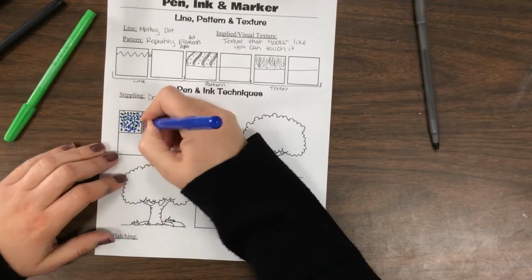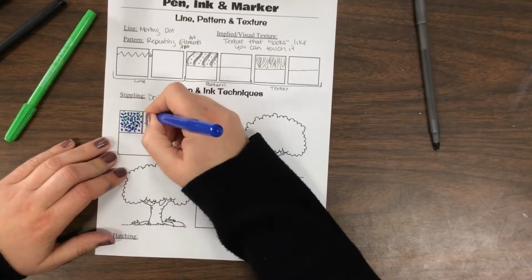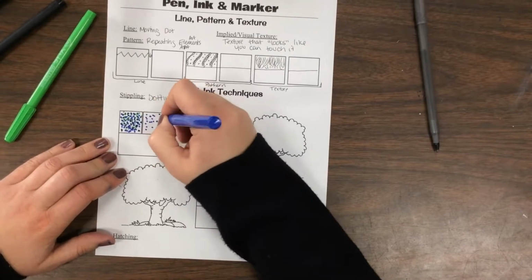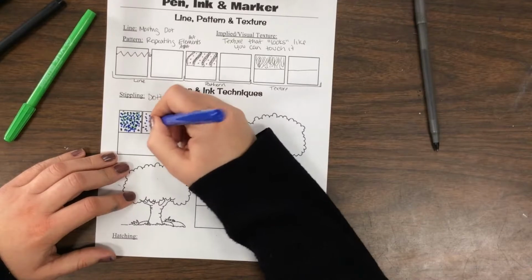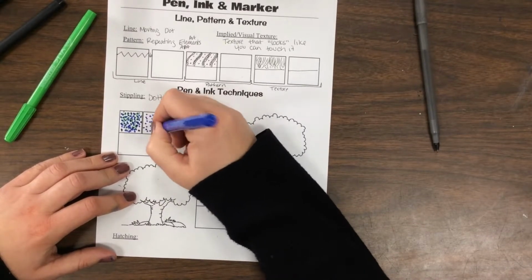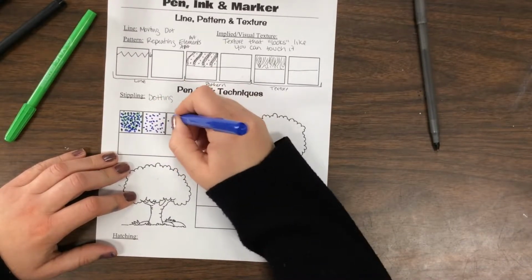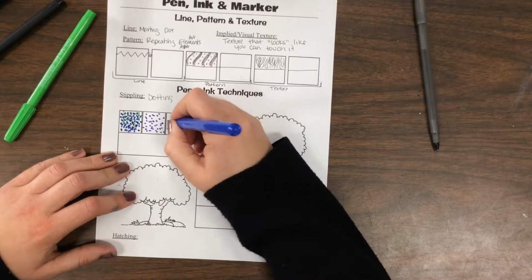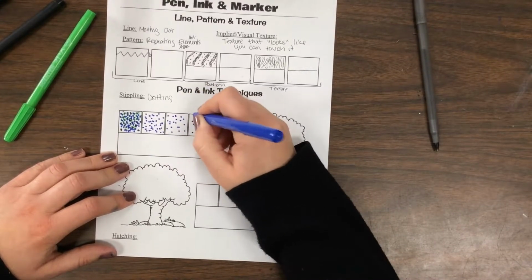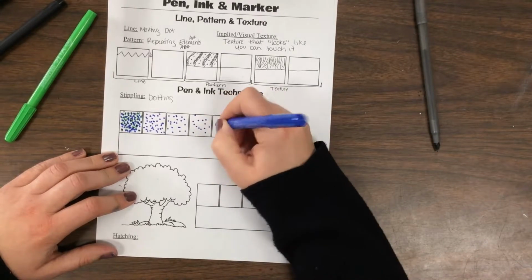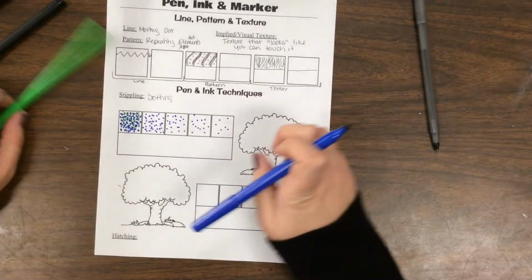As it gets further out, the dots get further out, and this becomes a lighter value. Oh, you guys are definitely catching on here. I'm going to keep going with my blue, then I'll go back with my green. Now this one, by the way, is the most controlled, okay?